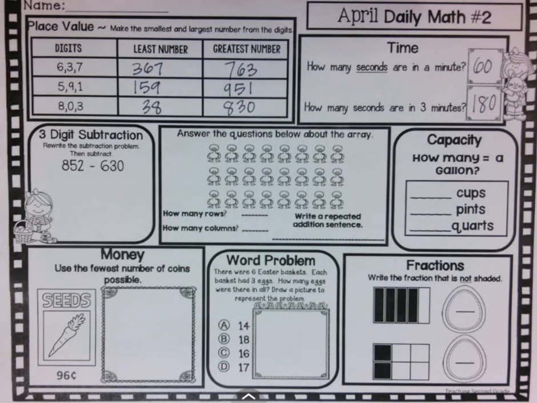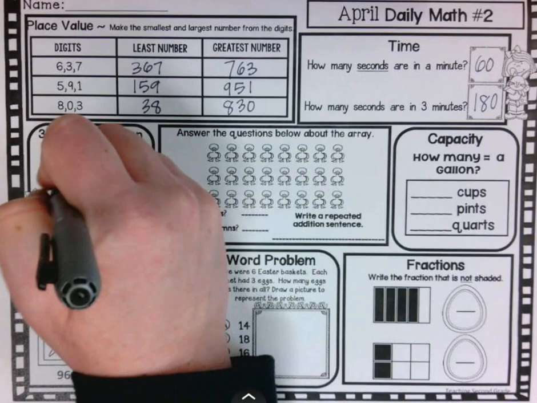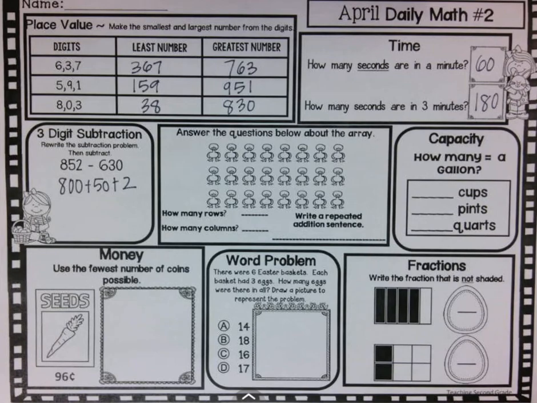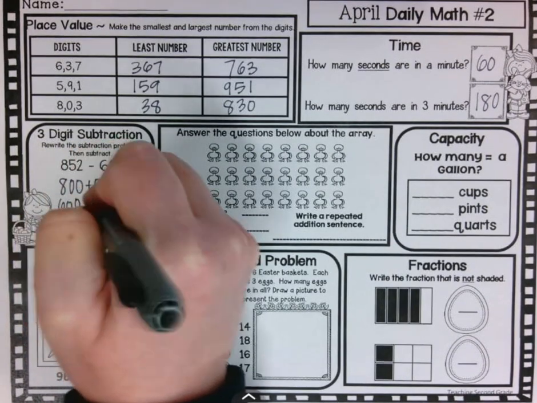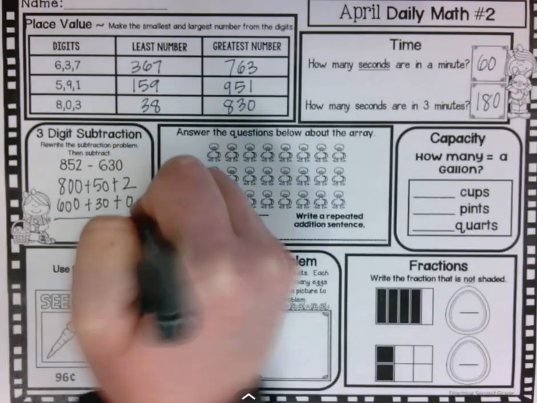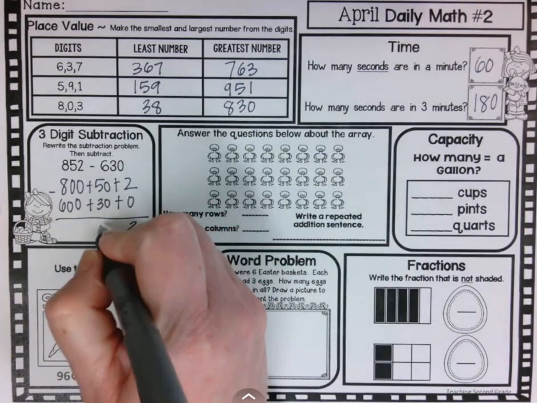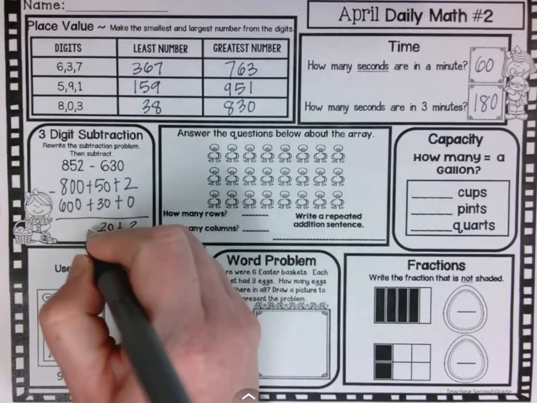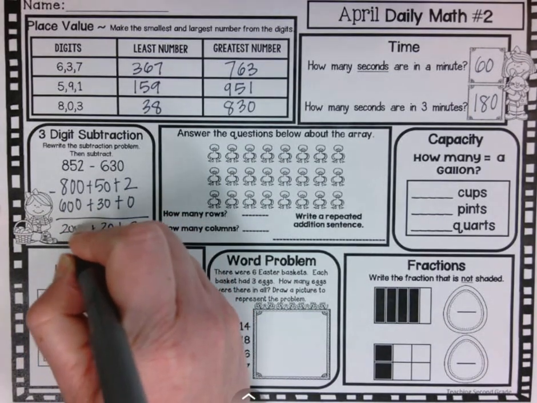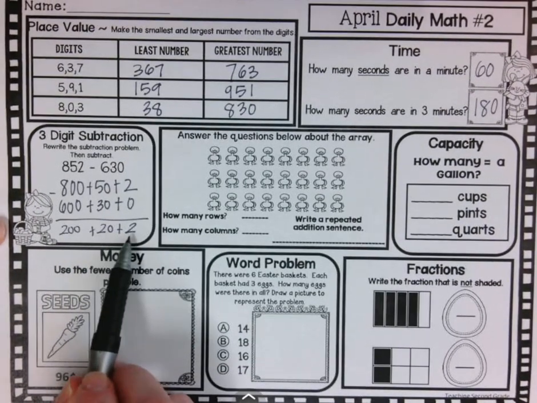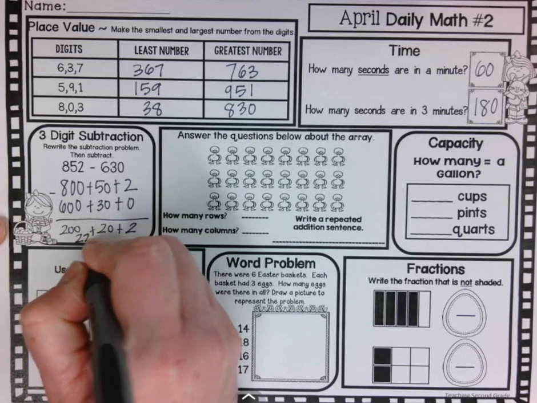All right, 3-digit subtraction. Rewrite the subtraction problem, then subtract. Mrs. Johnson's going to do expanded form to subtract so that you guys can see different ways to remember all the ways we've learned. 852 is the same as 800 plus 50 plus 2. 630 is the same as 600 plus 30 plus 0. If we subtract those, 2 minus 0 would just be 2. 50 minus 30 would be 20. And 800 minus 600 would be 200. So my answer is 200 plus 20 plus 2, which is 222.